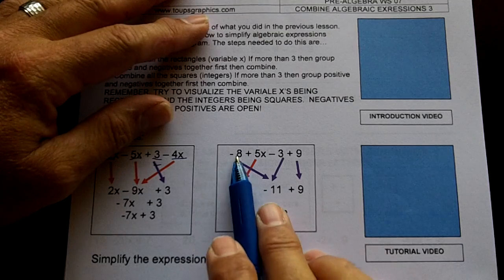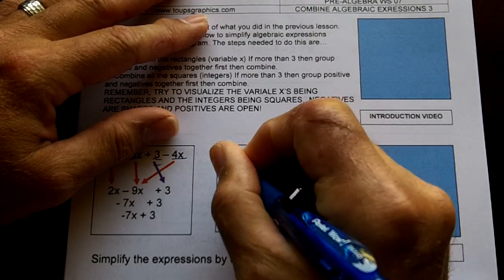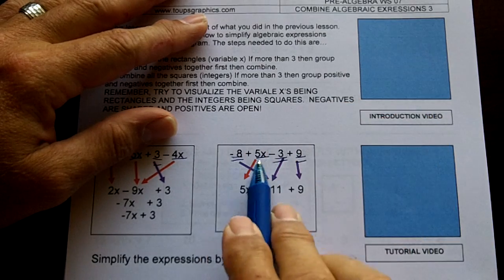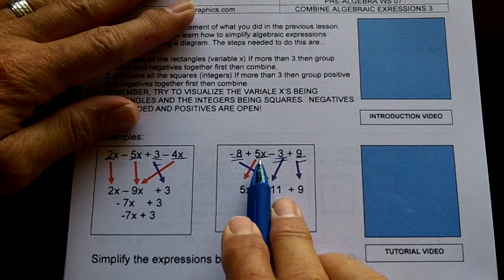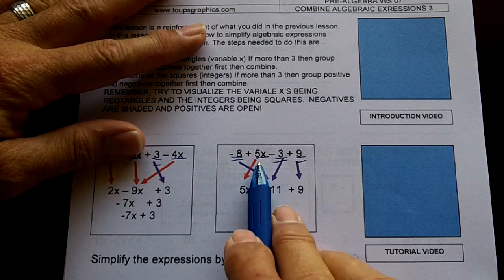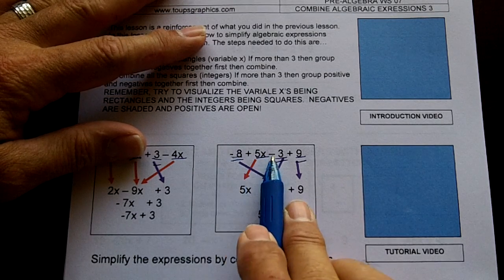Let's go to this example. We have squares, rectangles, squares, and squares. So I'm going to double underline my constants. The constants are the squares and the variables are the letters. So I have a double underline, single underline, double underline, double underline. Okay. Now then, the 5x is just going to drop, but notice I have shaded, shaded, open.